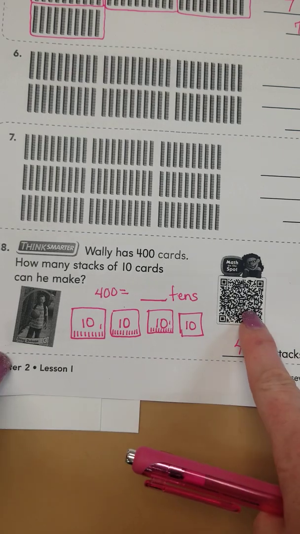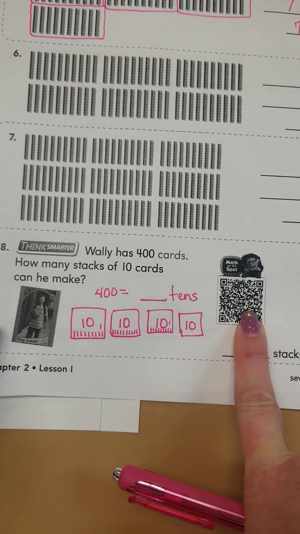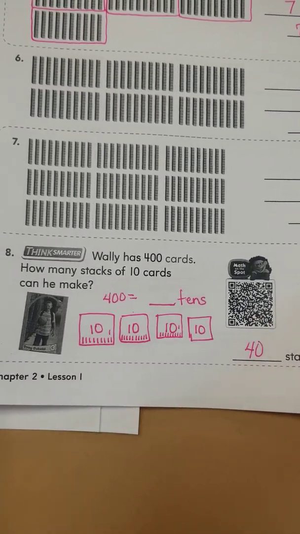If you need a little more help, use a QR code and it'll show you a video that'll teach you the exact same way how to do that problem.